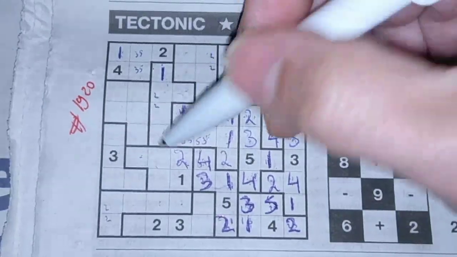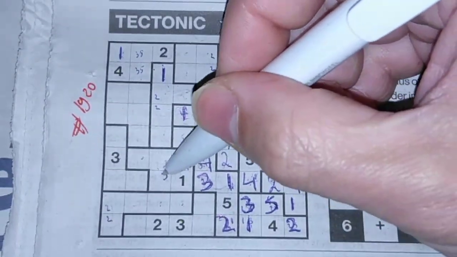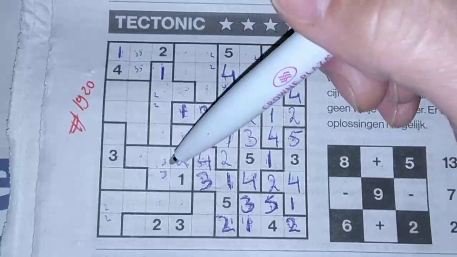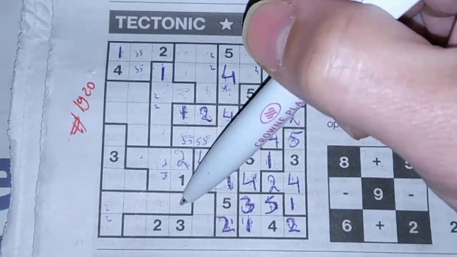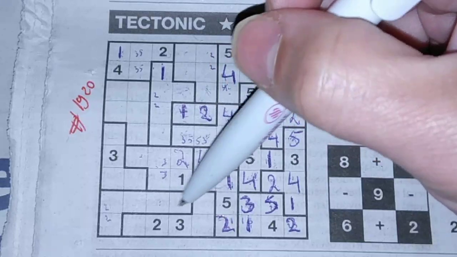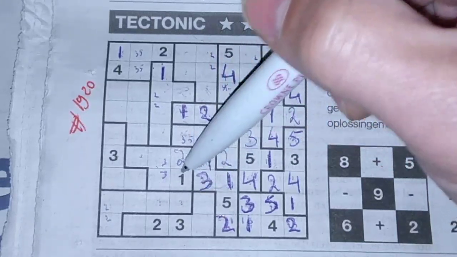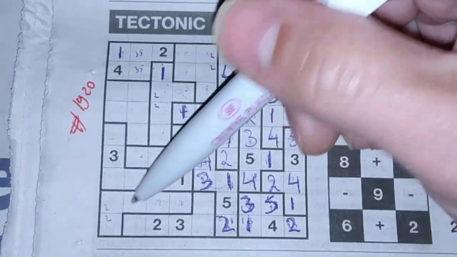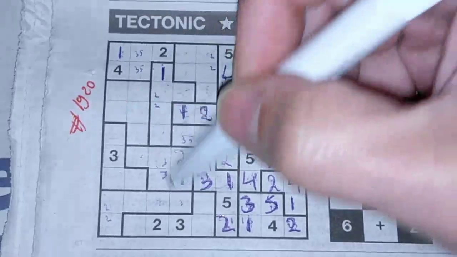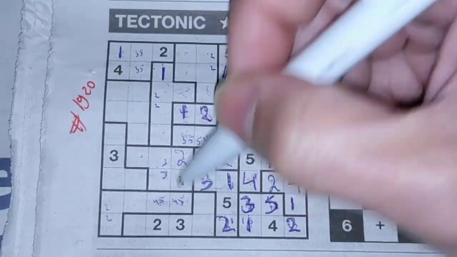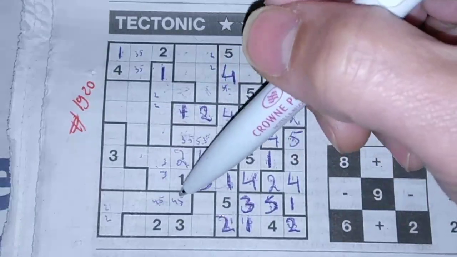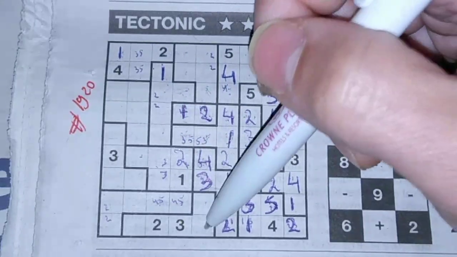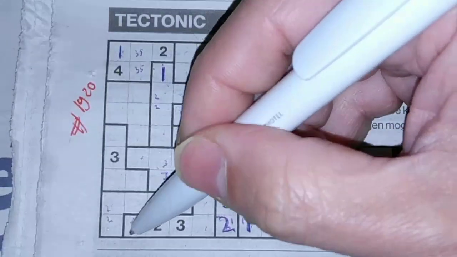This box cannot be a 3, so the 3 could be here, could be there. These 2 boxes cannot be a 3, cannot be a 1. We have a 1 here, so the 1, 2, and 3 goes there. So the 4 and the 5 goes here. Do not know in which order. 1, 3, yes. These 2 boxes cannot be a 5, so 1 box left for the 5 should be there.